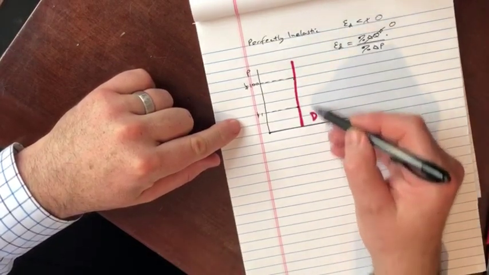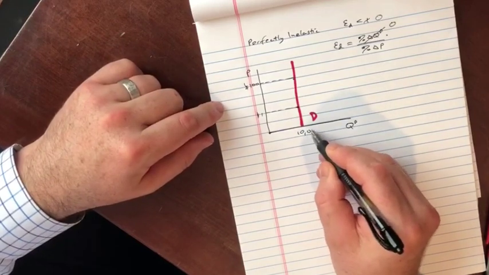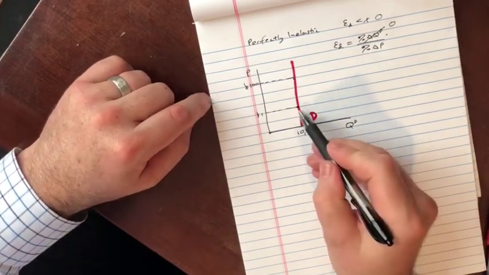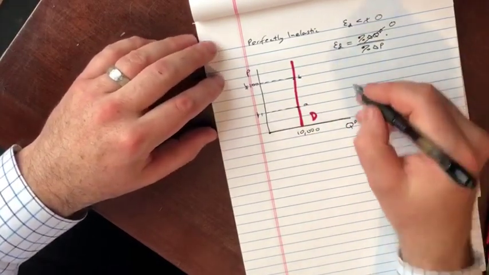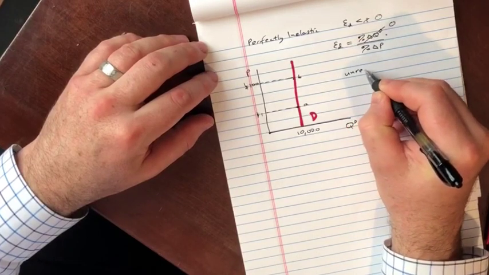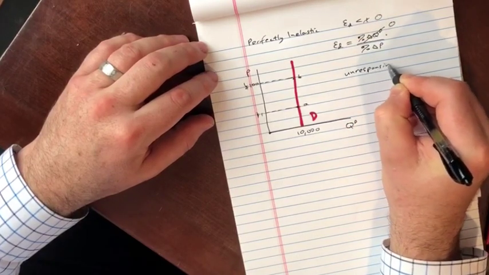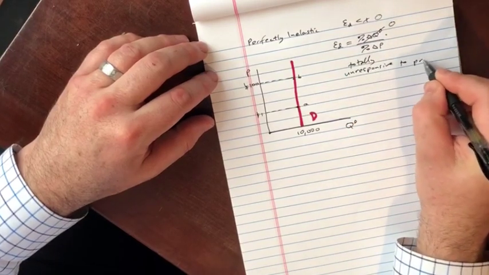We're moving along the same vertical line. There is no change in the quantity demanded. Let's say the quantity demanded is at 10,000. It's 10,000 at both point A and point B, right? So perfectly inelastic demand curve is totally unresponsive, right? It's totally unresponsive to price changes.